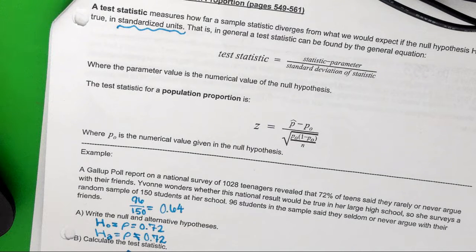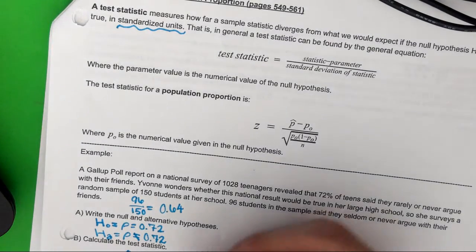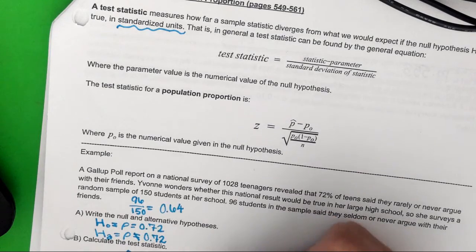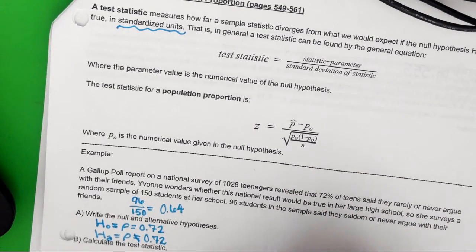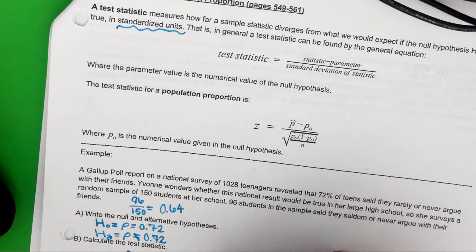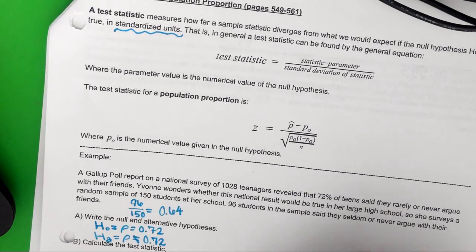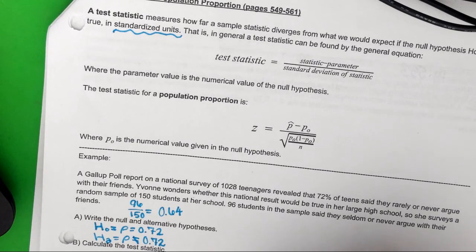We take the p hat, which we found to be 0.64, minus the rho naught, all over the square root of the rho naught, the assumed center, 0.72, times 1 minus 0.72, all over the sample size, her sample size, which was 150.